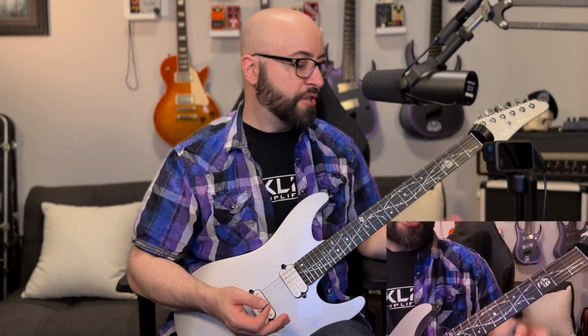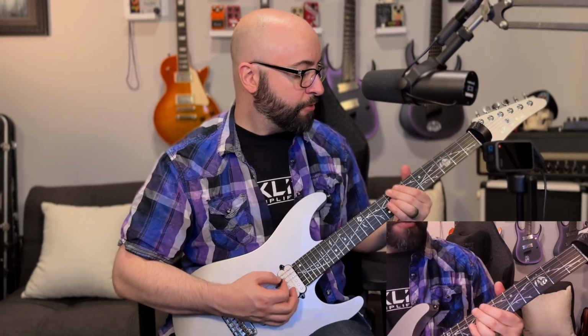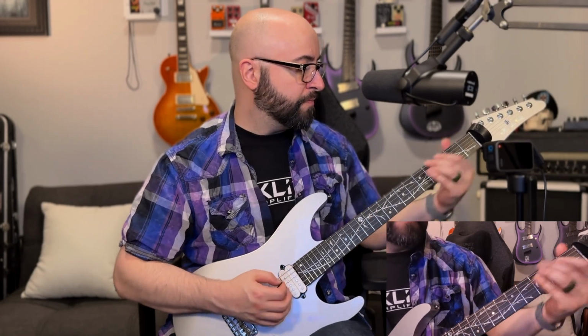Now, of course, you can move this shape all across the fretboard as long as you're staying on those 2 strings. You can play it here, here, here, wherever you want. So like I said, pretty easy. Same fret, 2 strings apart from each other.